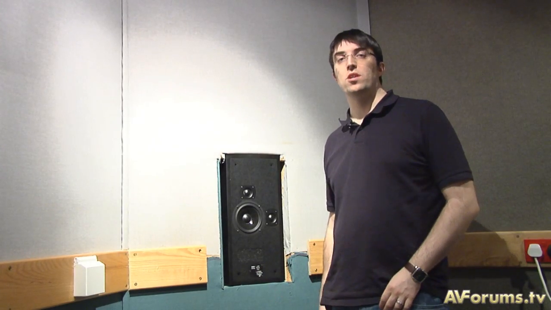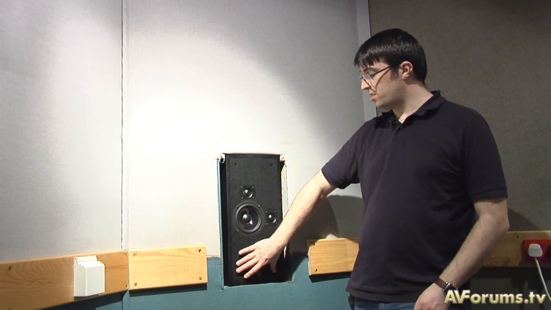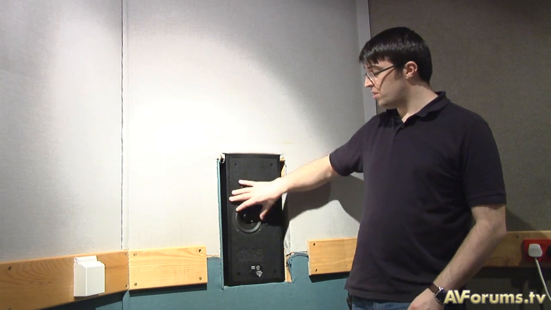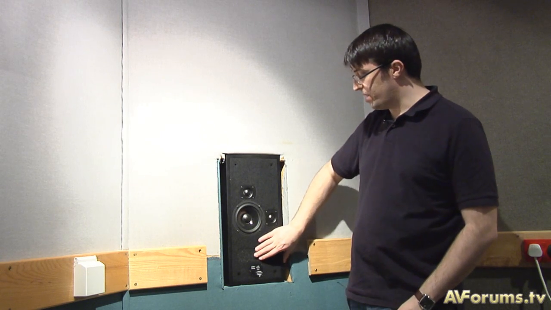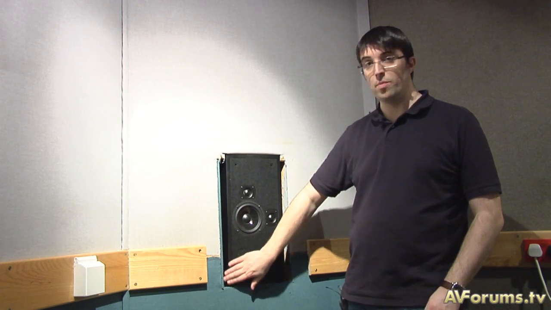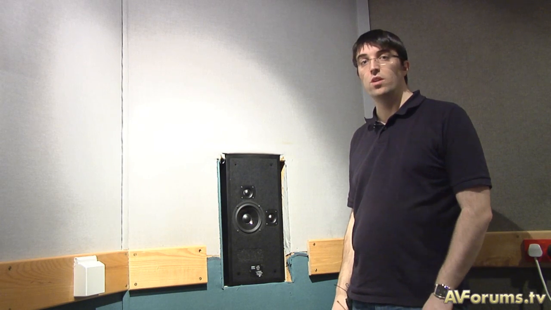The final type of speaker that we're going to look at during this tutorial is actually an in-wall speaker. Now, this is a direct radiating design. We have a woofer and a tweeter. The sound's just coming straight out from the speaker. The main difference between this one and the satellite speaker that we spoke about earlier on, though, is simply that this is designed to be built into a wall rather than to sit on a shelf or on a small stand.